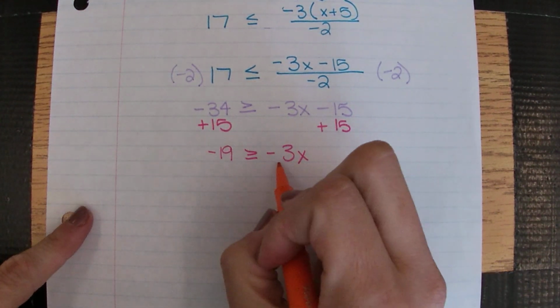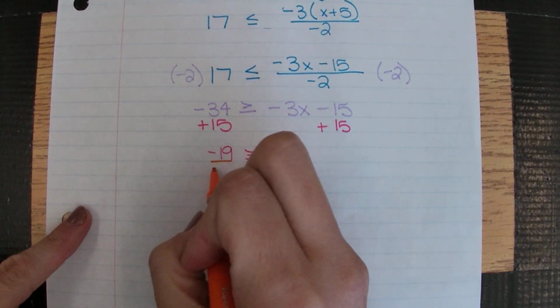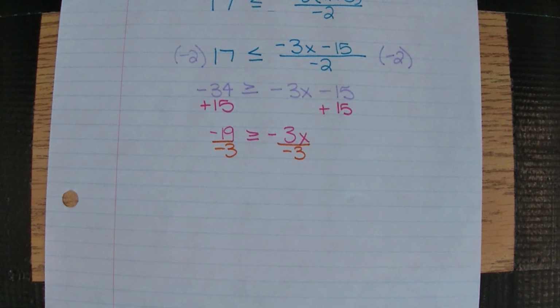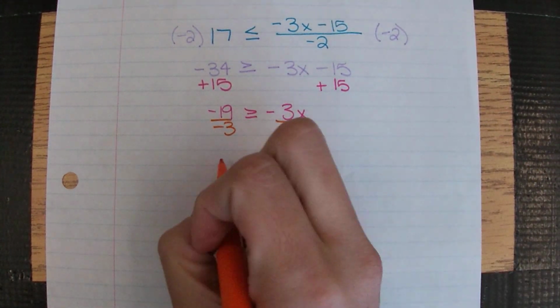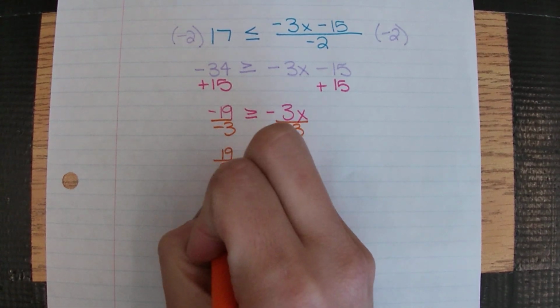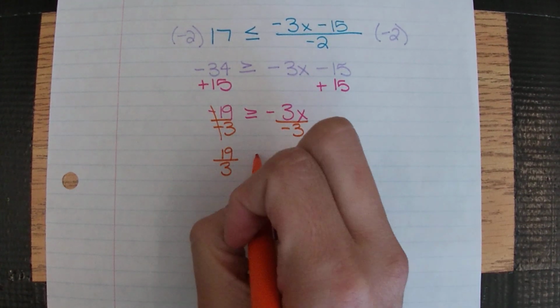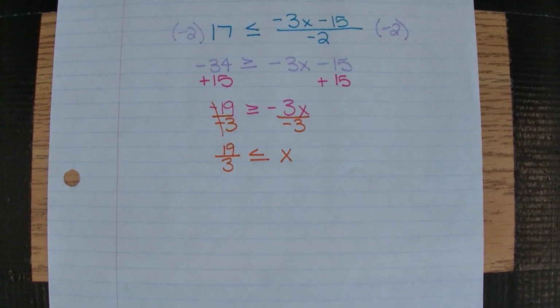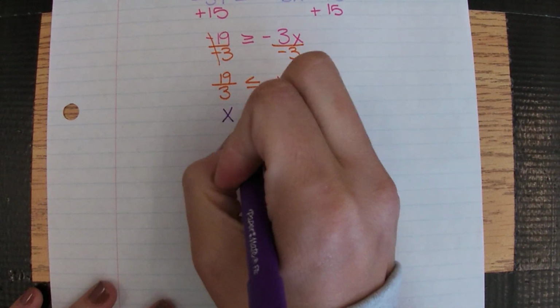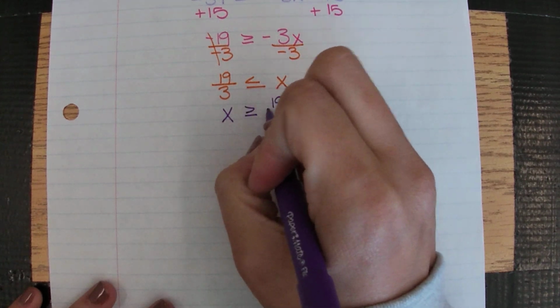We are then going to undo multiplication with division. We are dividing by a negative, so again, that's a reason to flip the sign. So I'm just going to leave this as a fraction, but two negatives make a positive. I'm going to flip my inequality sign. And now I want my final answer to have the variable first. So that is another reason to flip the sign.